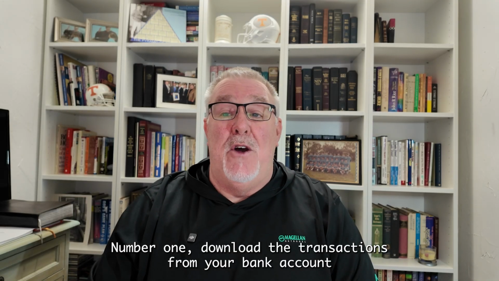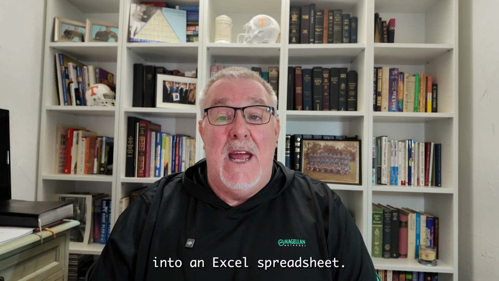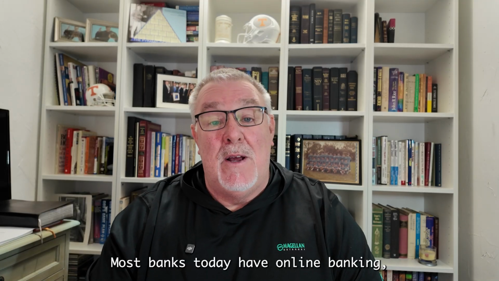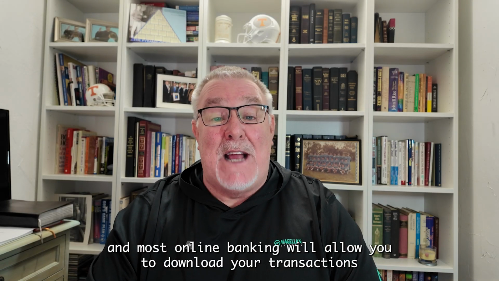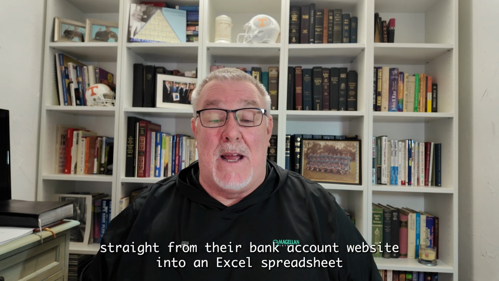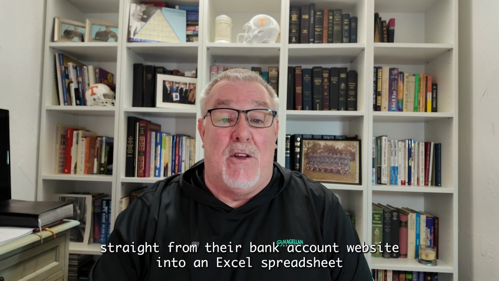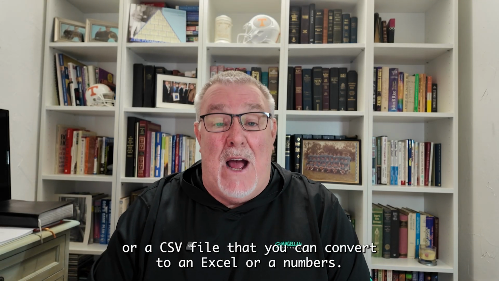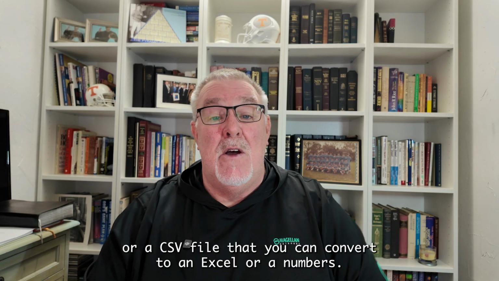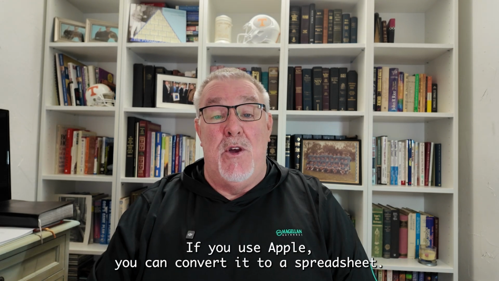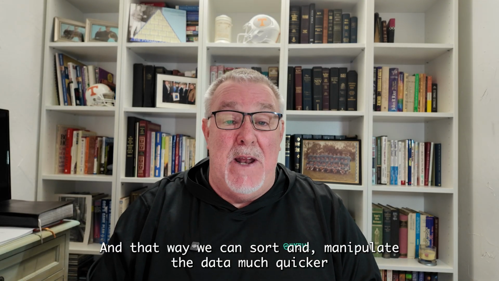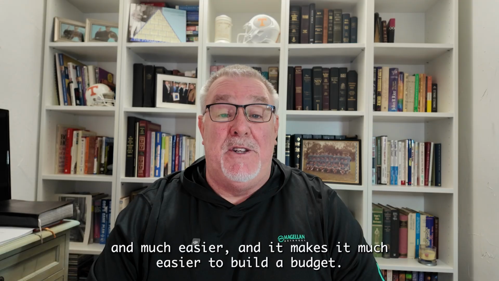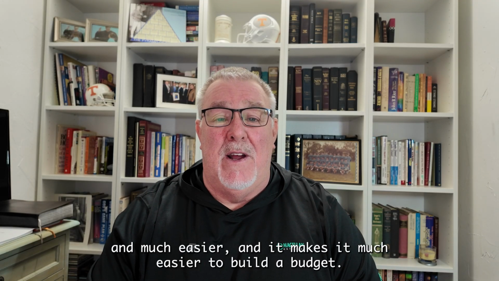Number one, download the transactions from your bank account into an Excel spreadsheet. Most banks today have online banking, and most online banking will allow you to download your transactions straight from their bank account website into an Excel spreadsheet or a CSV file that you can convert to an Excel, or a Numbers if you use Apple. You can convert it to a spreadsheet, and that way we can sort and manipulate the data much quicker and much easier, and it makes it much easier to build a budget.